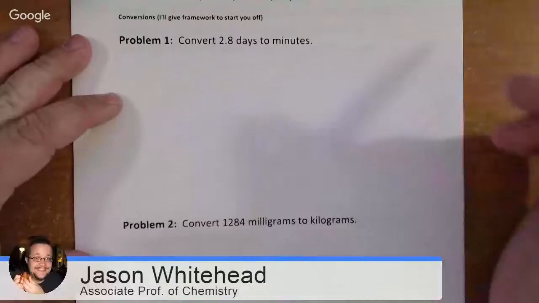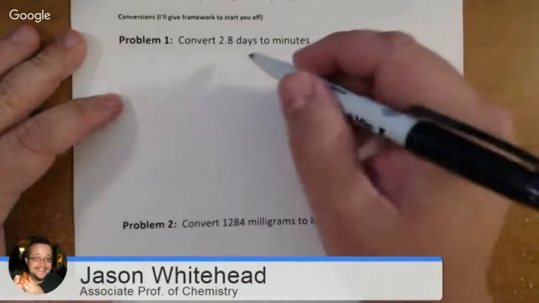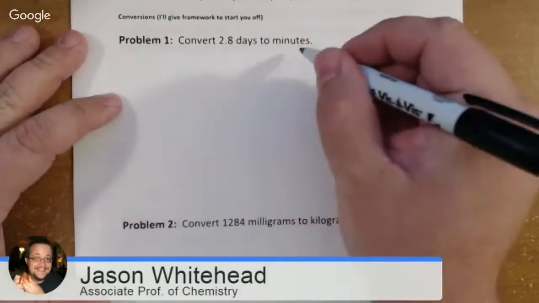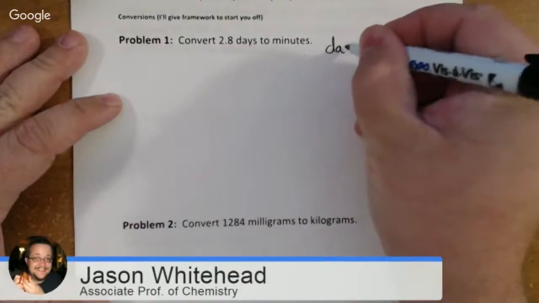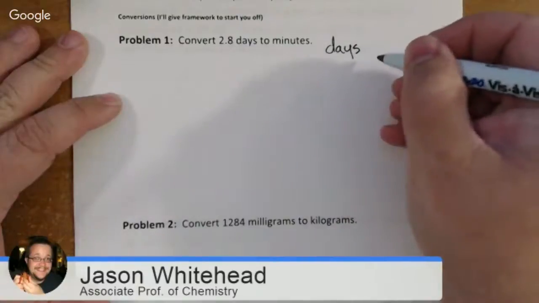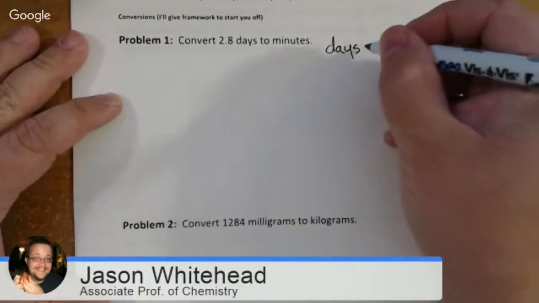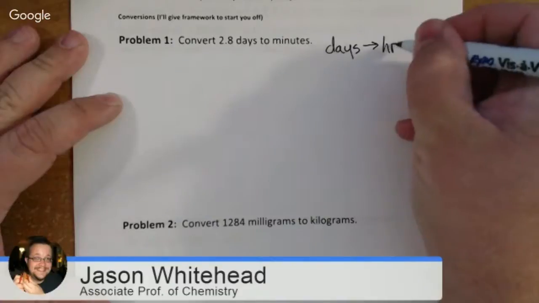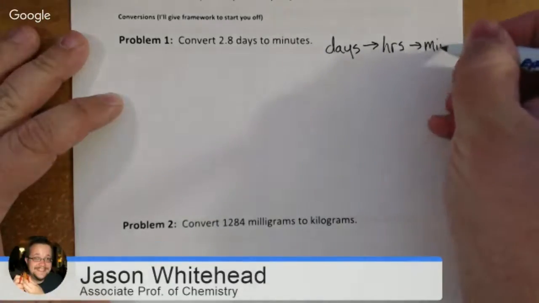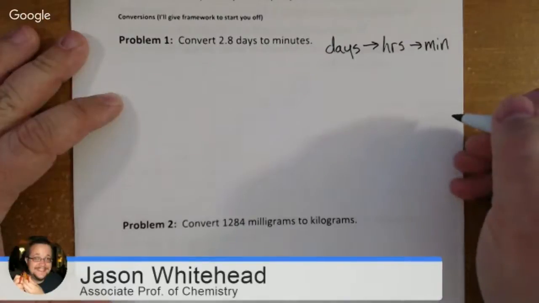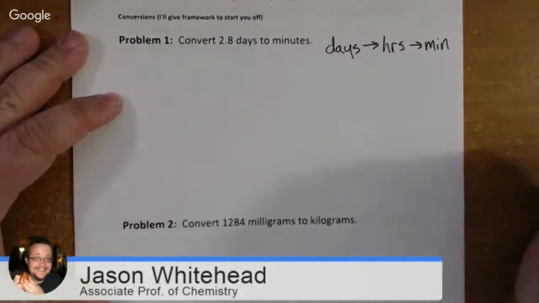To start this first problem, we need to map where we're coming from and where we're going to. We're starting in days, and we can't go days straight to minutes. So we can go days to hours to minutes. So this is a double conversion. Both examples that we're about to do are examples of double conversions.